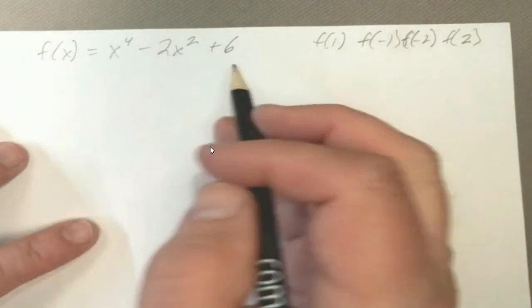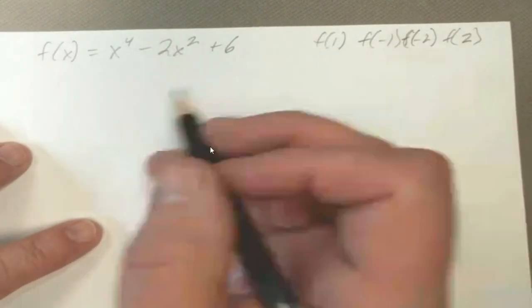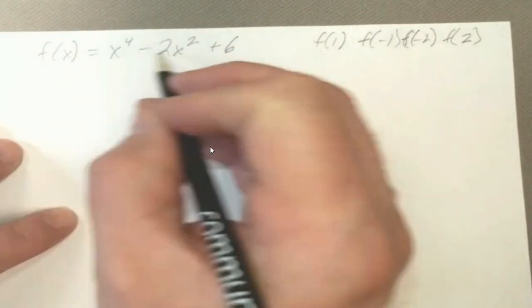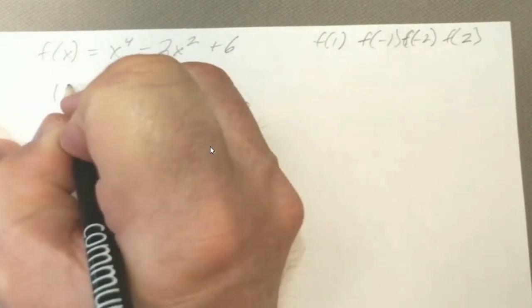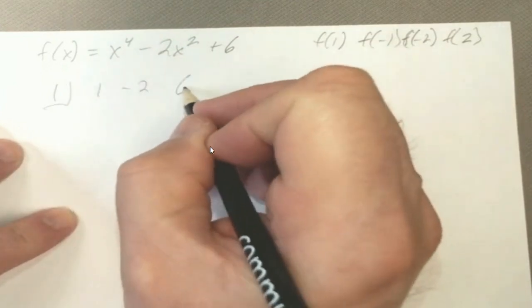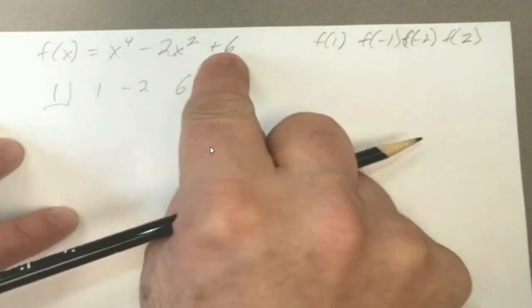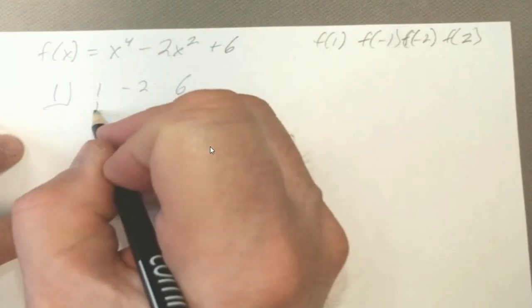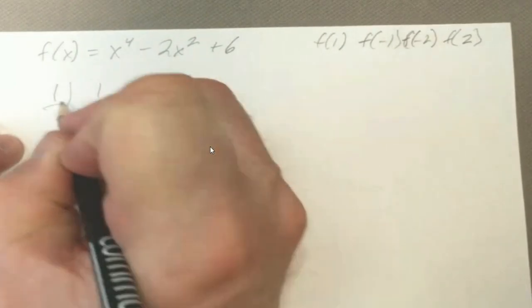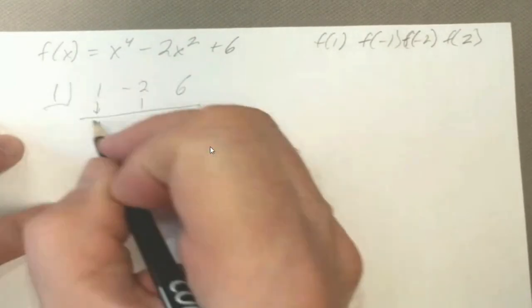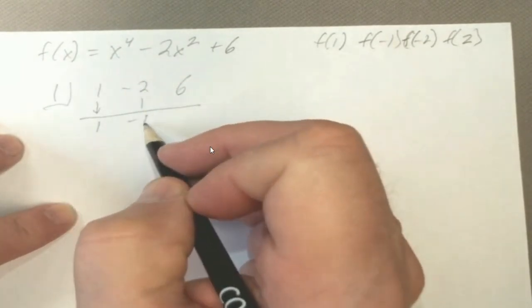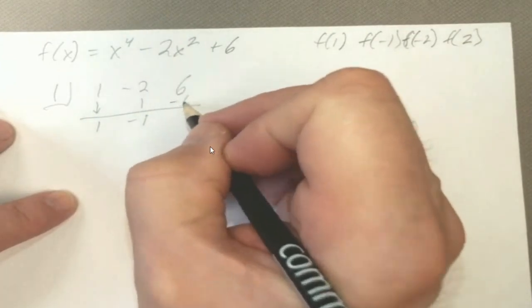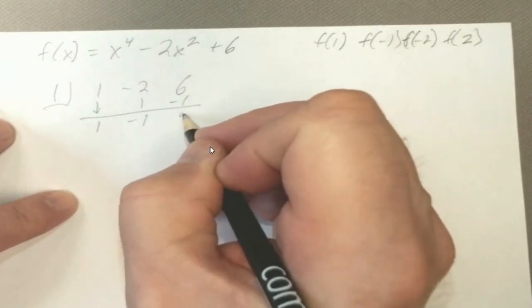So we could do that multiple ways. The easiest thing to do would be synthetic division, perhaps. 1, -2, and 6. That's just the coefficients with synthetic division. Bring down the first 1, multiply. 1 times 1 is 1. -2 plus 1 is -1. 6 plus -1 is 5.